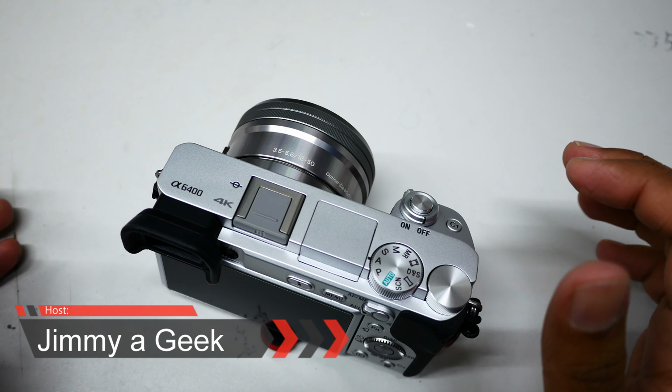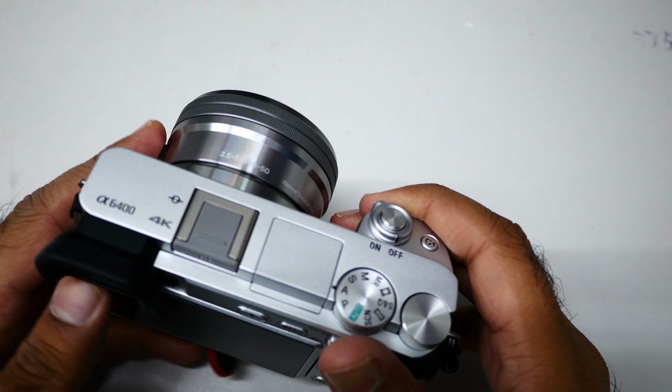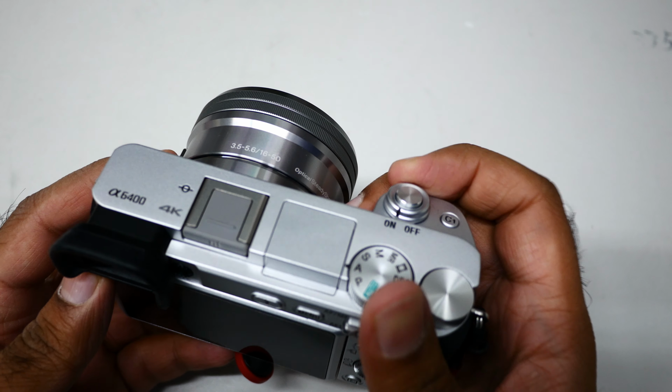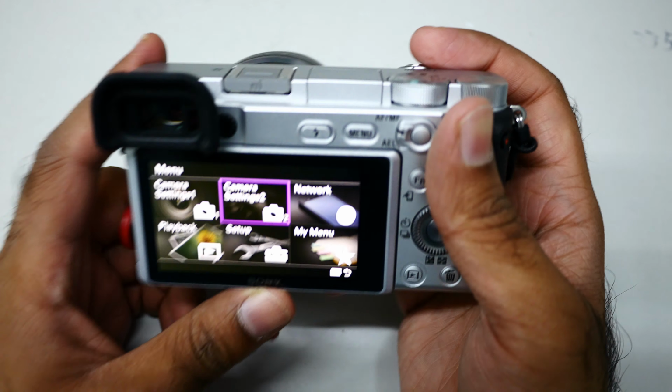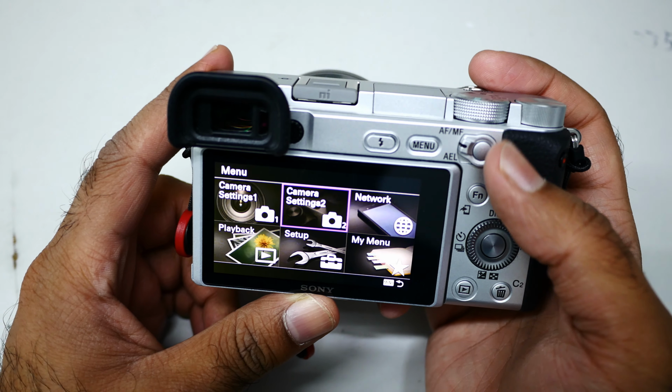So here is the Sony A6400. So how to change the setting for the face and eyes. Turn on the camera, go to the menu. So right now we are at the menu, as you can see.